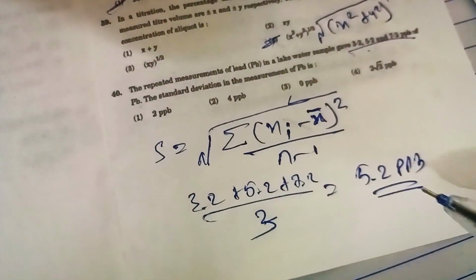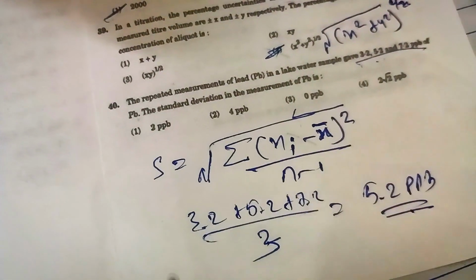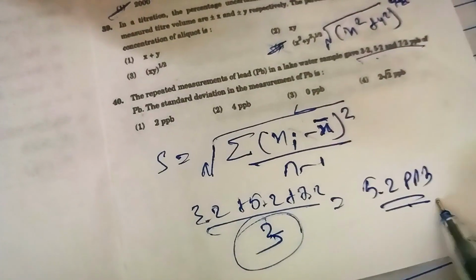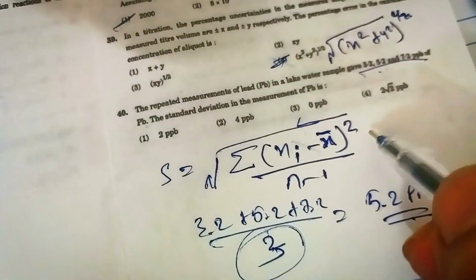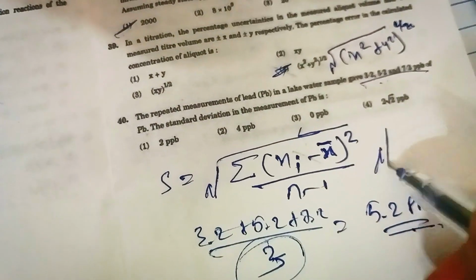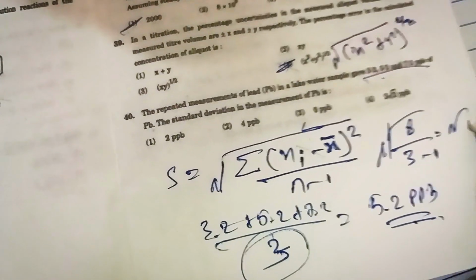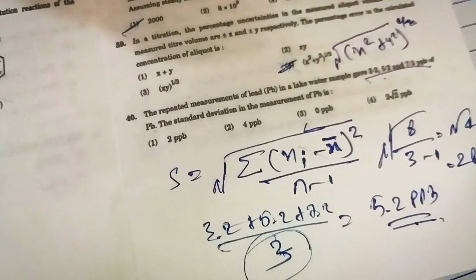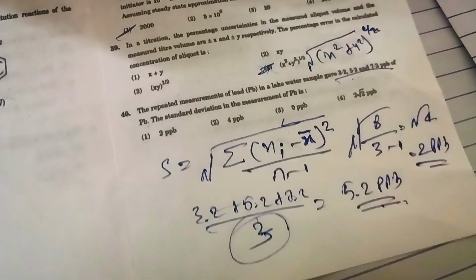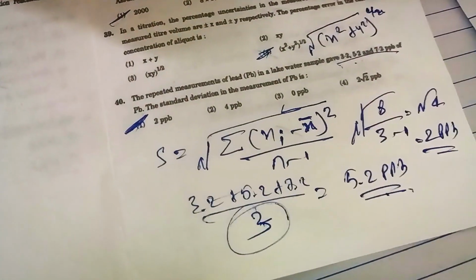The deviations are 2, 0, 2, and n is 3, so the sum of squares is 8, and the result is root of 8 divided by 3 minus 1, which is root 4, which is 2 ppb. This is the solution for question 40.